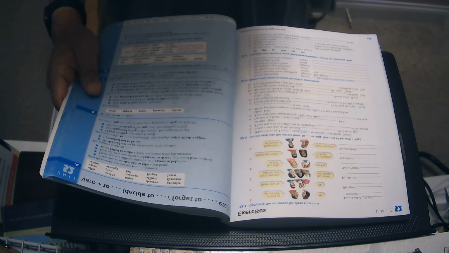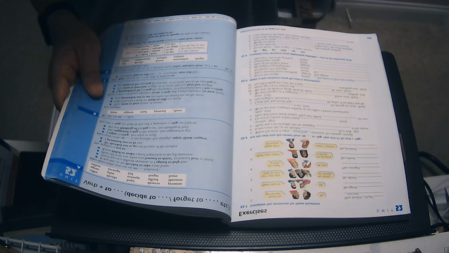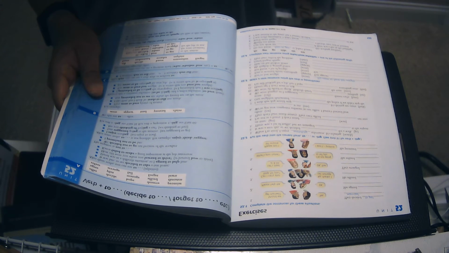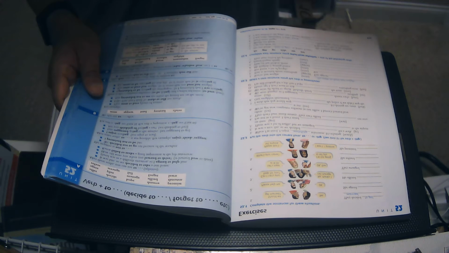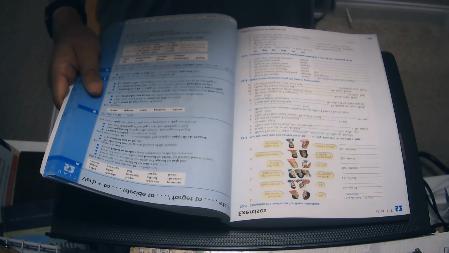I enjoy reading. She suggested going to the movies. Are you thinking of buying a car?